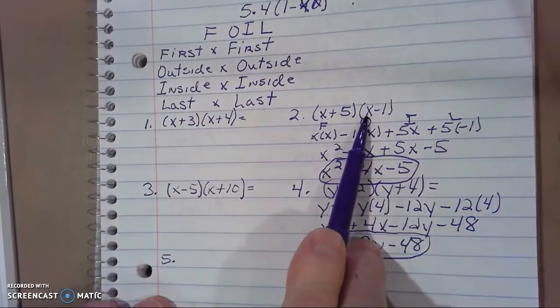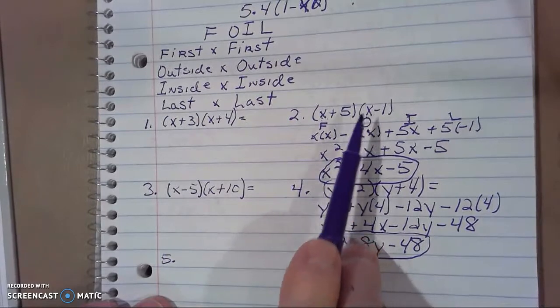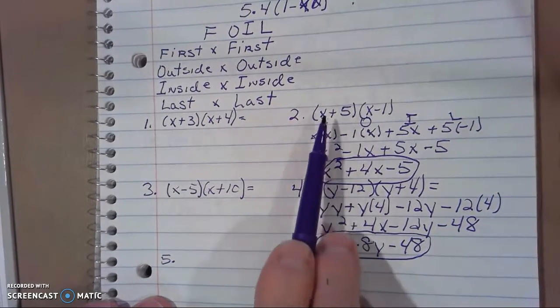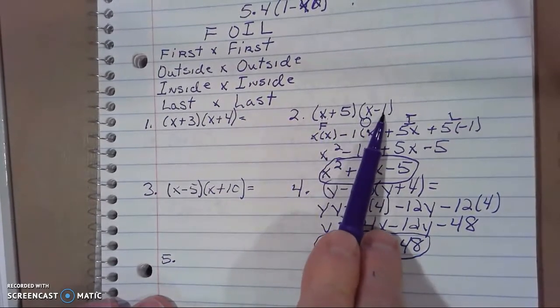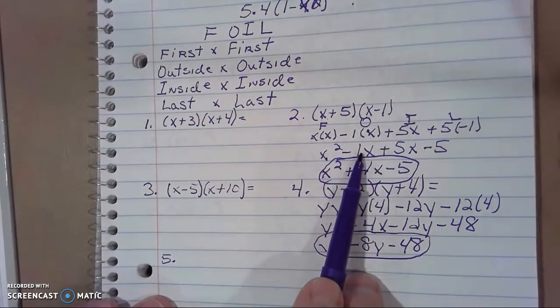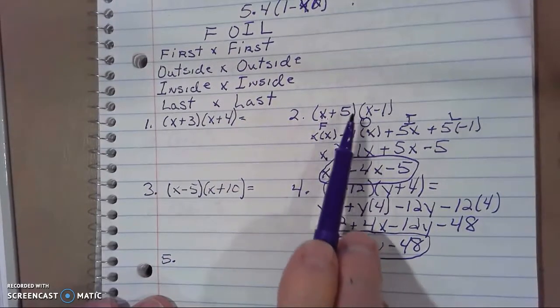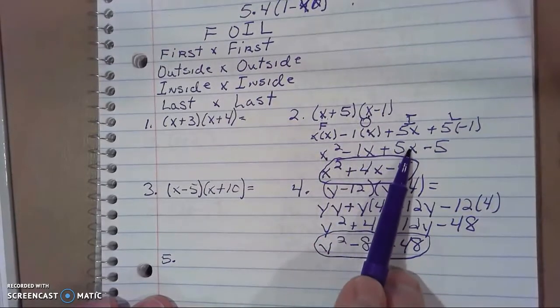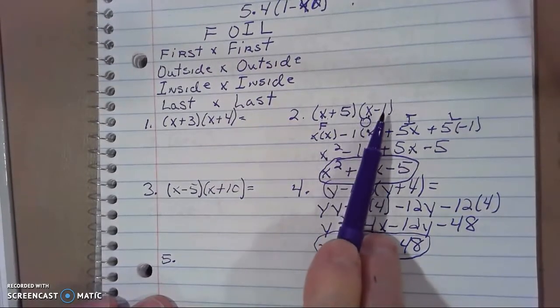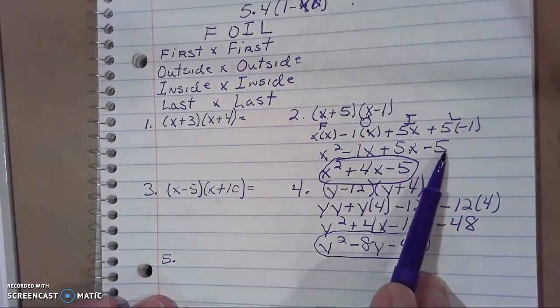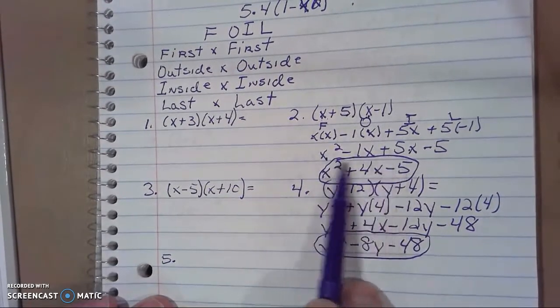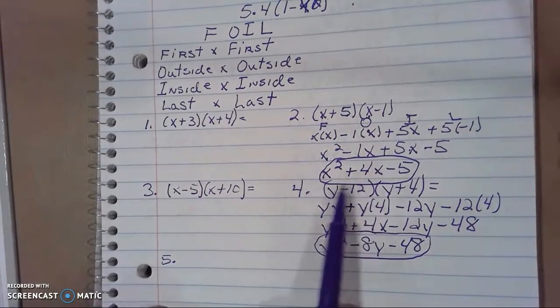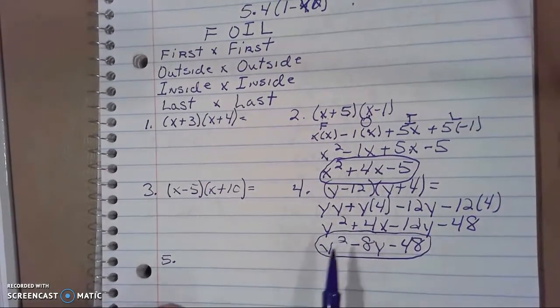X and x are the first ones, so x squared. X and negative 1 are the outside ones, negative 1x. 5 and x are the inside. Then 5 and negative 1 are the last. Then we add together like terms in the middle, 4x. X squared plus 4x minus 5.